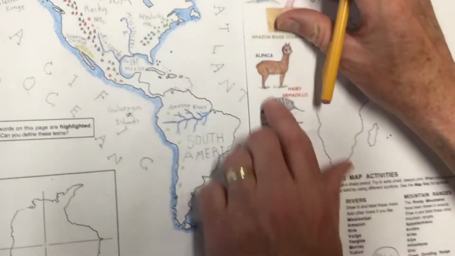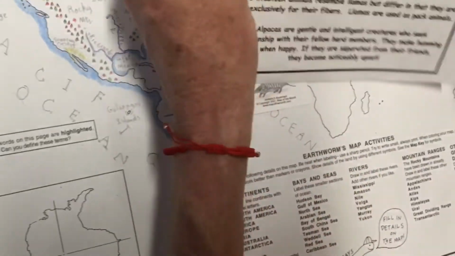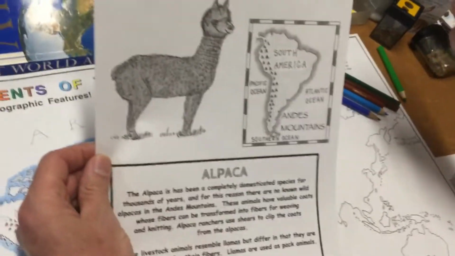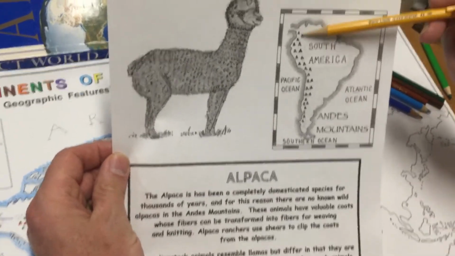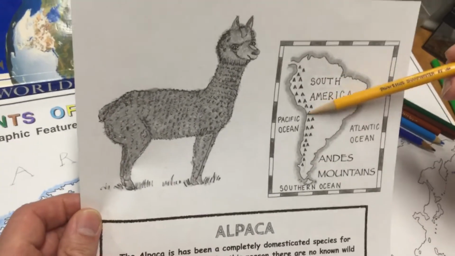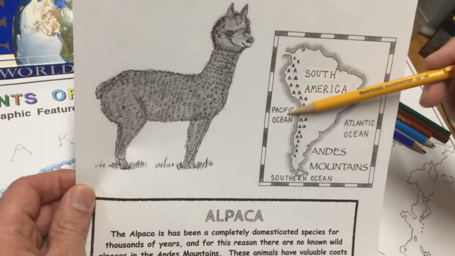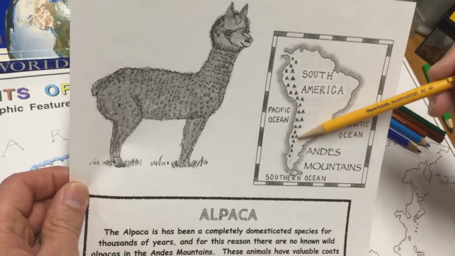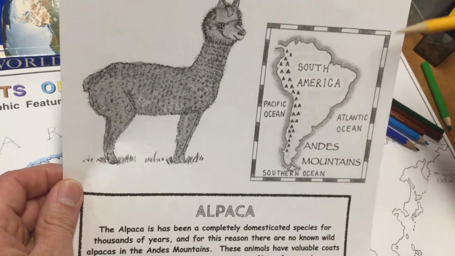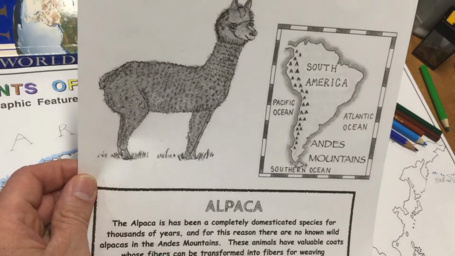This is the alpaca. I made another print off just so we could show the location of the Andes Mountains a little easier. They're right along the western coast of South America. Got the Pacific Ocean over here, the Atlantic, and there are the Andes. Oh, and here's the Southern Ocean down here. We're going to be adding that eventually.